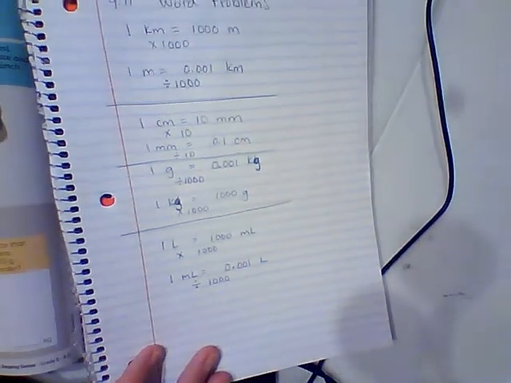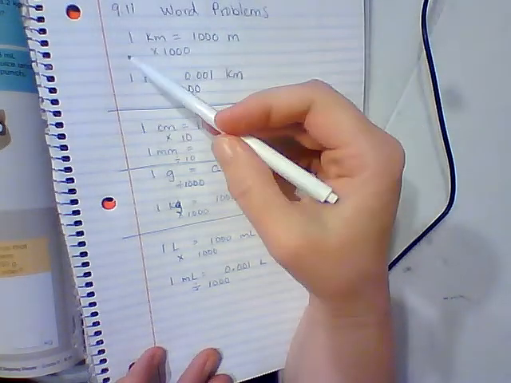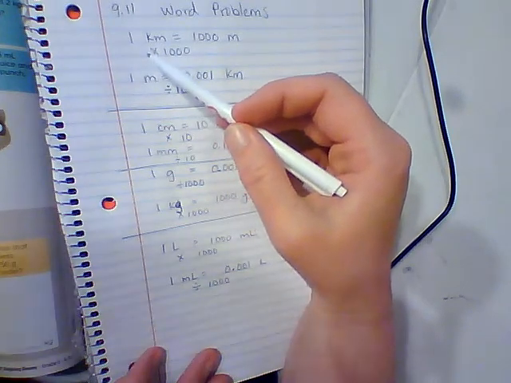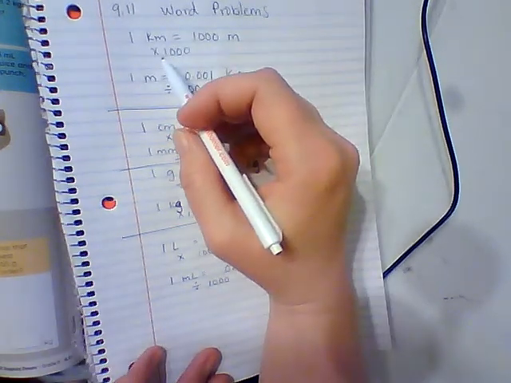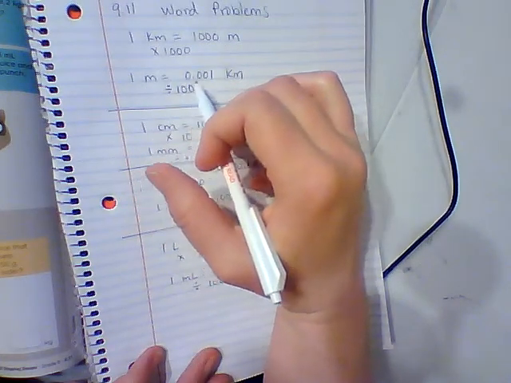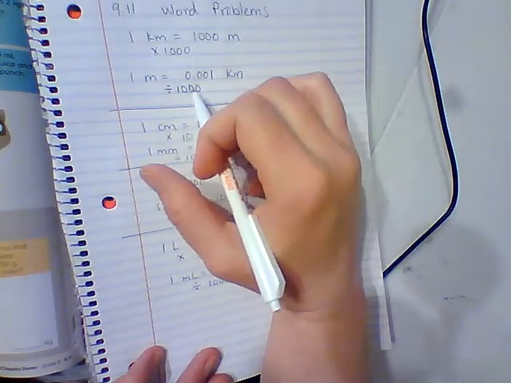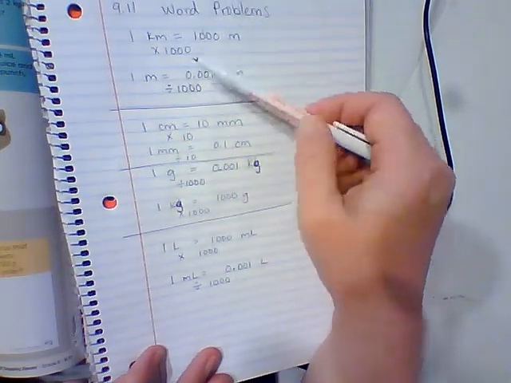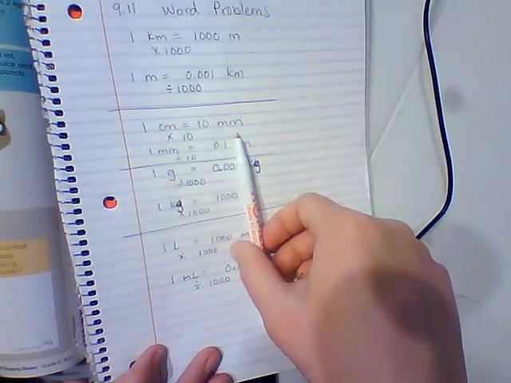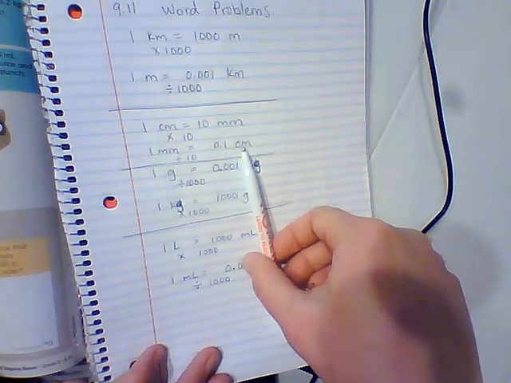So go ahead and write these down. We have 1 kilometer equals 1,000 meters, or 1 meter equals 1/1,000th of a kilometer, okay? 1 centimeter equals 10 millimeters, or 1 millimeter equals 1/10 of a centimeter.